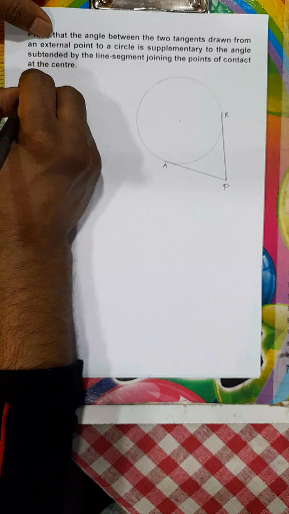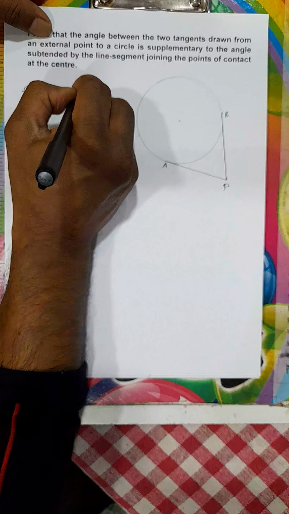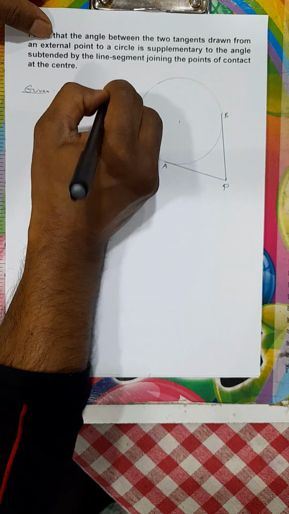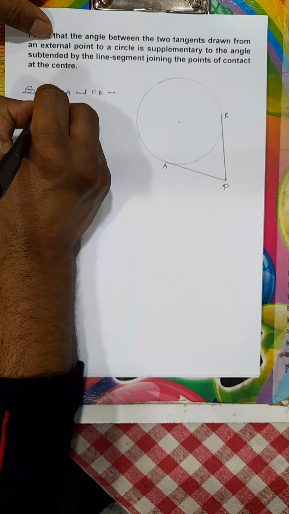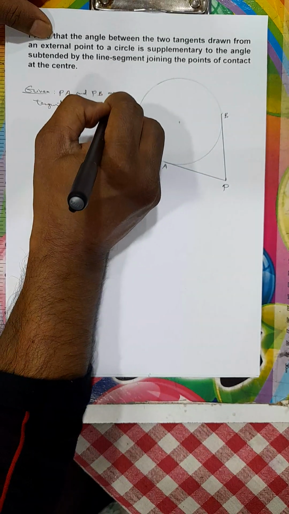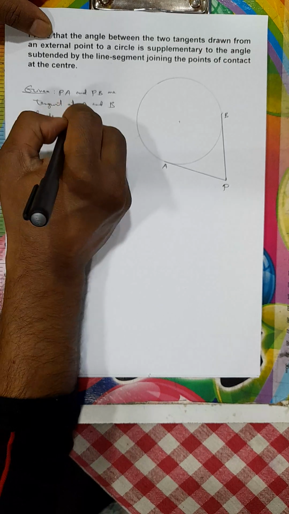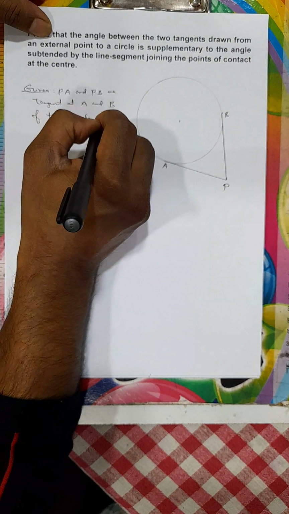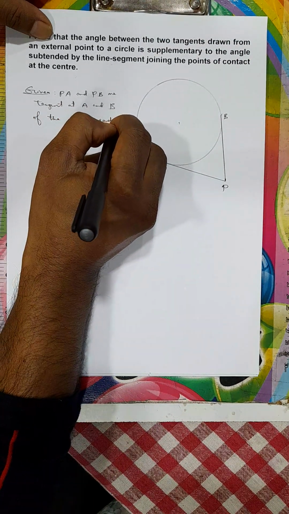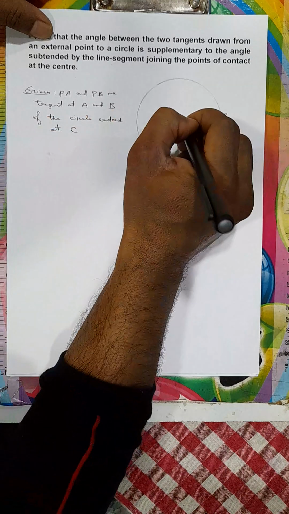So given, PA and PB are tangents at A and B of the circle centered at C. C is the center.